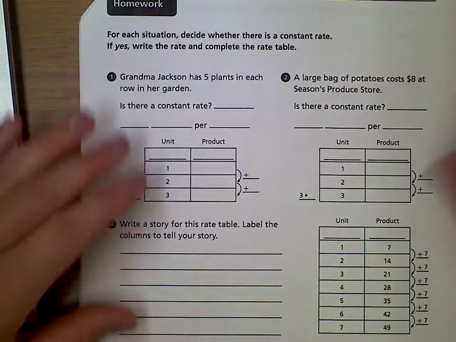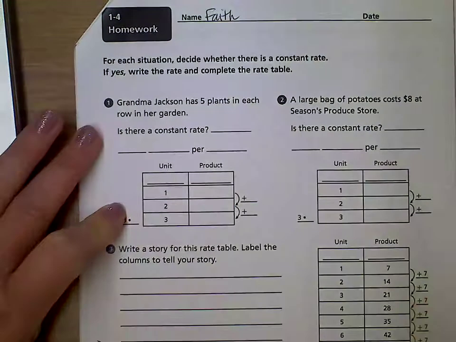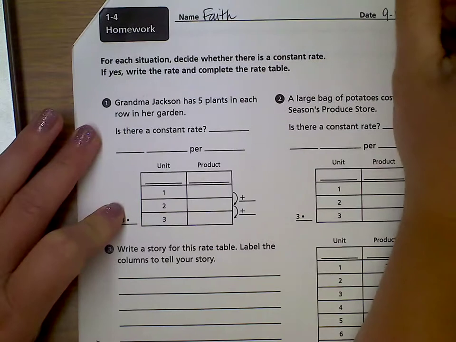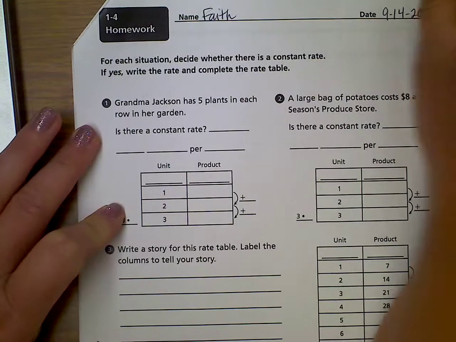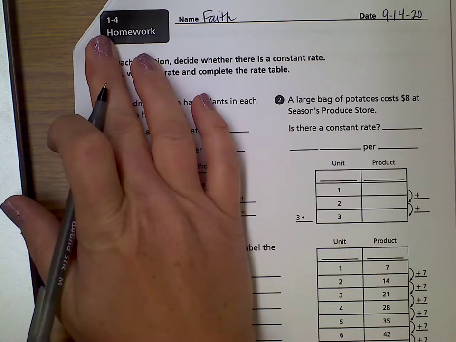All right, here we are. Again, I'm gonna put my name on this just in case I did happen to come back and not lose my packet. Today is 9/14 of 2000, and I've gotta go ahead and do 1-4 homework.